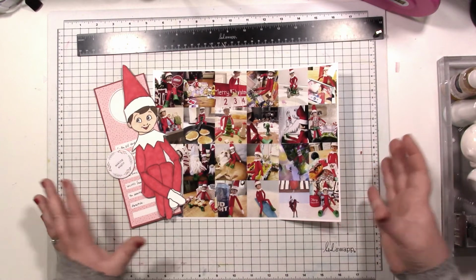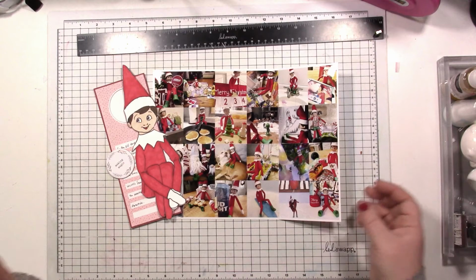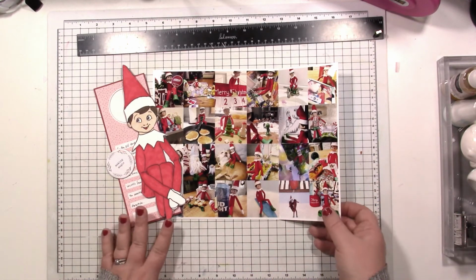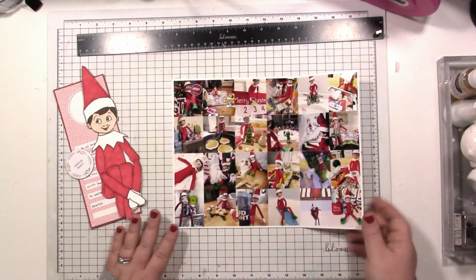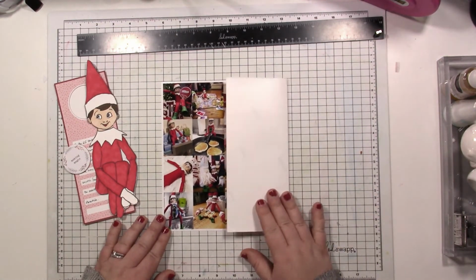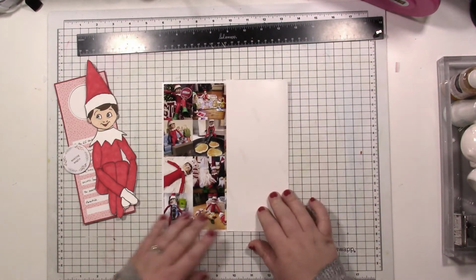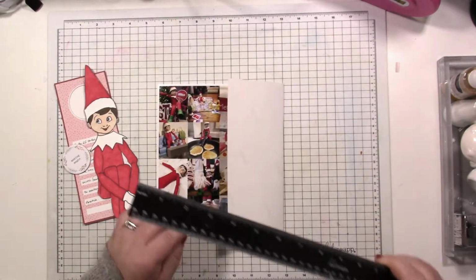We're going to put the layout together. So I created my layout, and now we're going to get it ready to go in the album. As you saw in the tutorial, I made it 8.5 by 11, and the reason for that is that I wanted to make a little flap. So this is going to be a little wider with it folded.